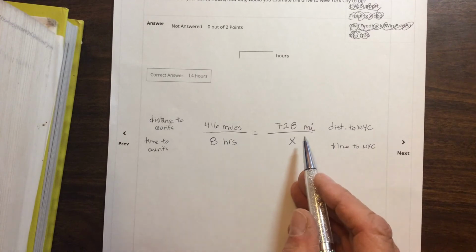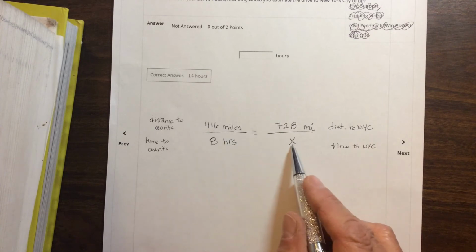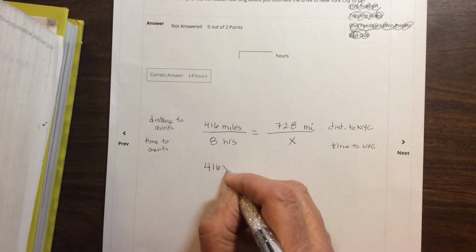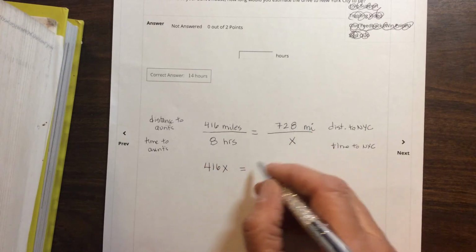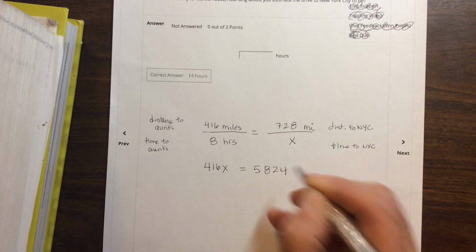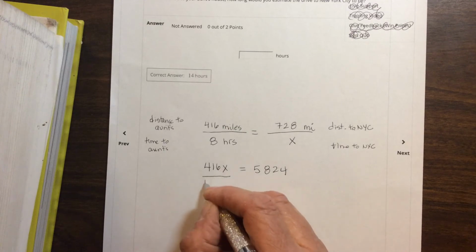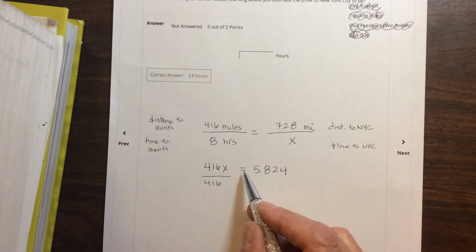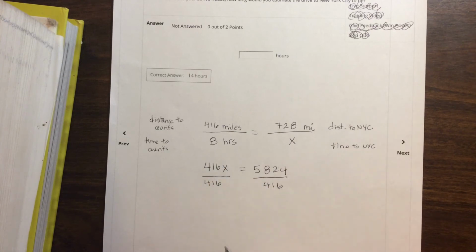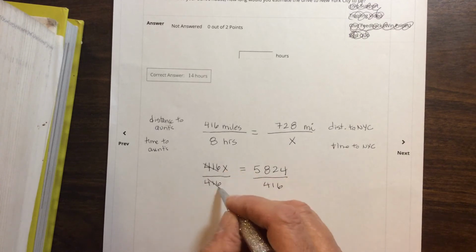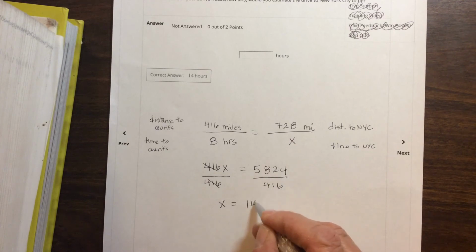Once you get your proportion set up, we're going to solve this just the way we've solved the other ones. 416 multiplied by x is 416x. 8 multiplied by 728 is 5,824. We're looking to get x by itself, so we're going to divide on both sides of the equal sign by the coefficient of x. And this is giving us, here these 416s factor out and leave us with just x. When we divide this out, we get 14.